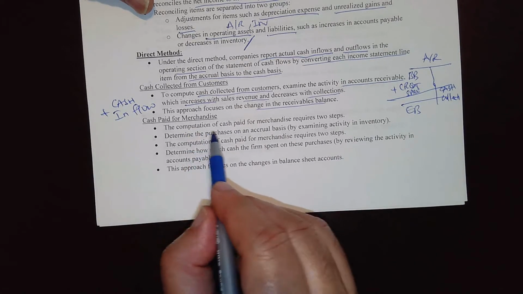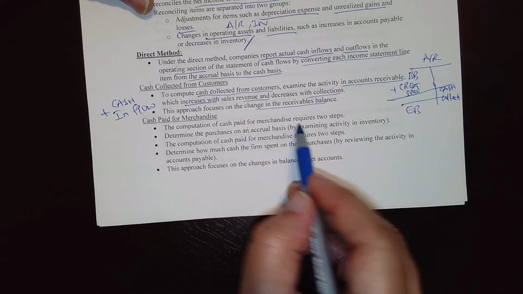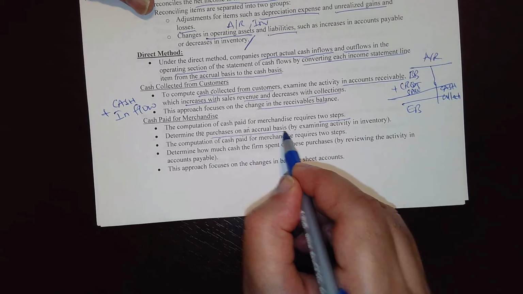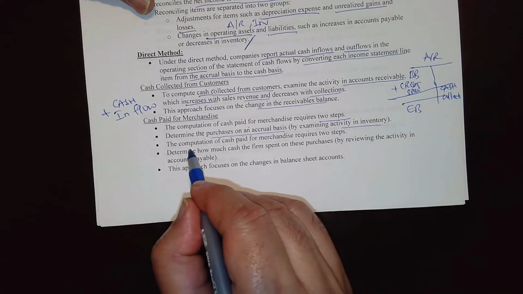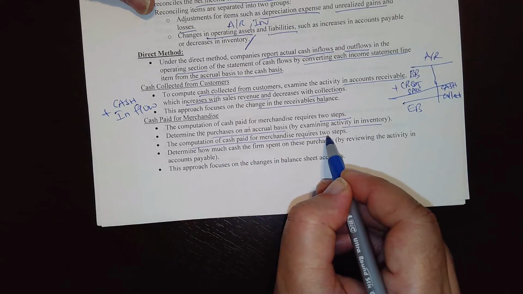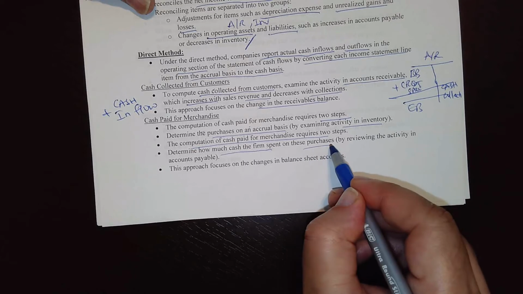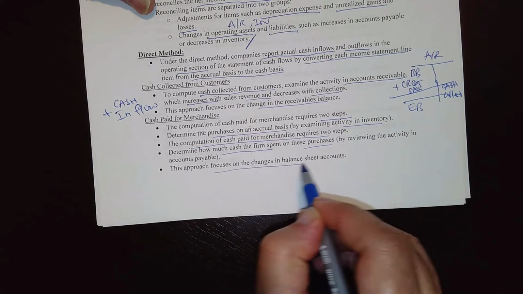Cash paid for merchandise. Computation of cash paid for merchandise requires two steps. Determine the purchases on the accrual basis by activity, and then determine how much cash the firm spent on these purchases. The approach focuses on the change in the balance sheet.